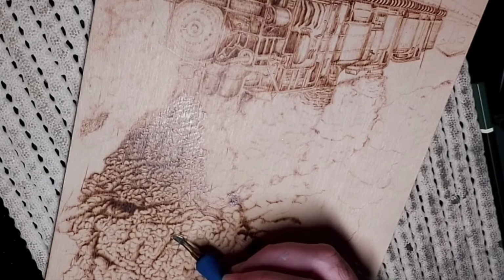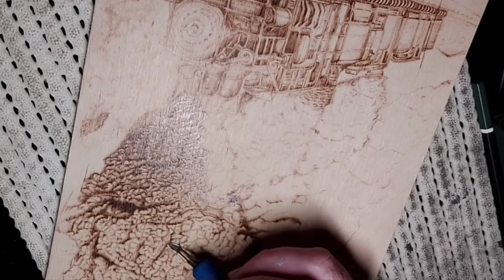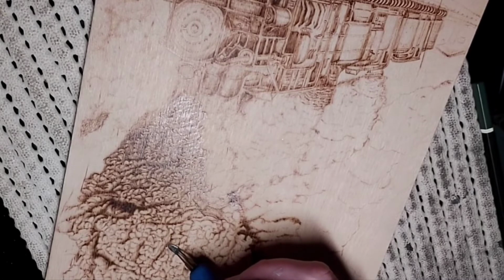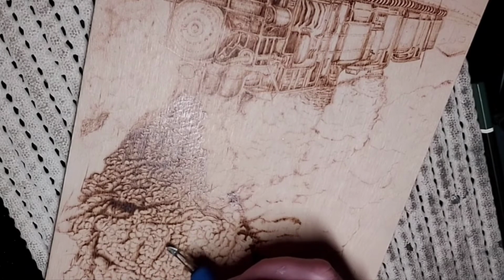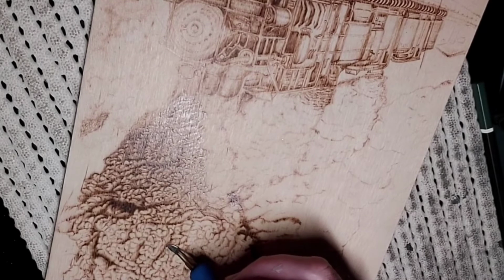And I look forward to meeting some of them in our pyrography group on Facebook as they get more into pyrography art and want to start learning more about how people achieve such detailed artwork with these heat pens.